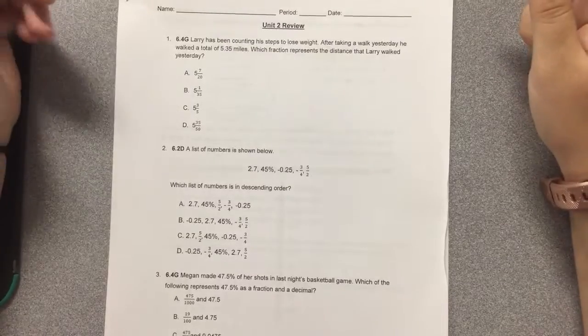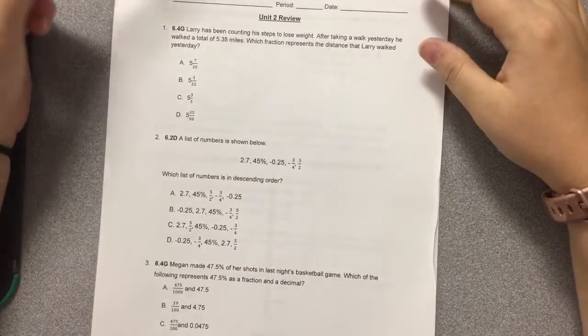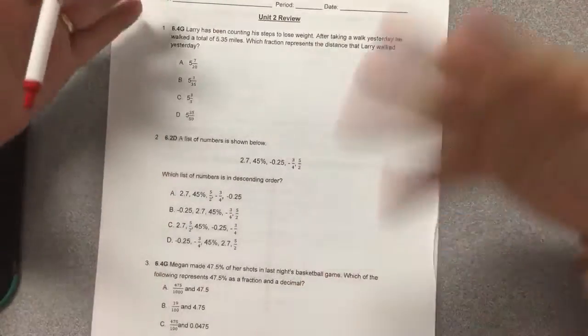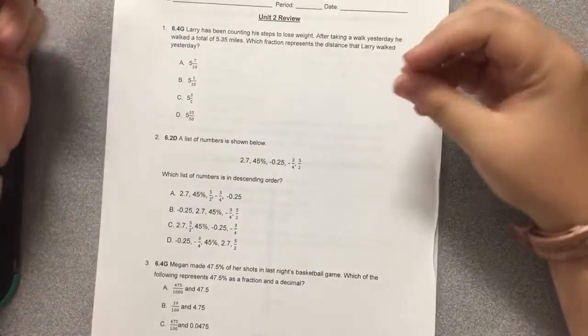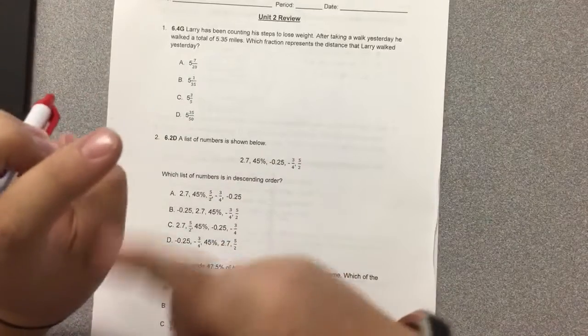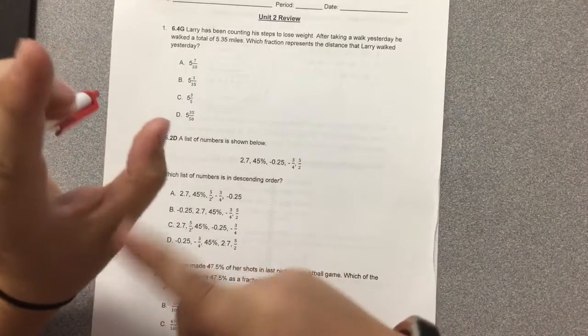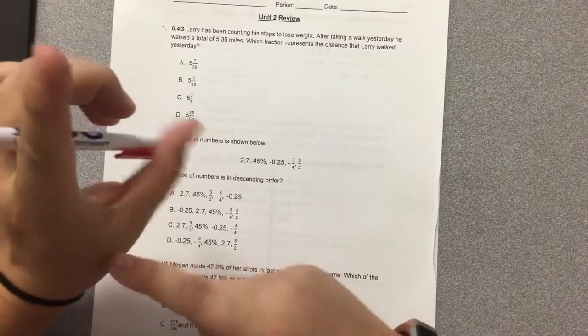All right, this is our Unit 2 review. I'm going to walk you through. I'm going to explain a little bit about, please make sure you're reading and thinking about what each is telling you. So, first we're looking at number 1, which is about 6.4G.